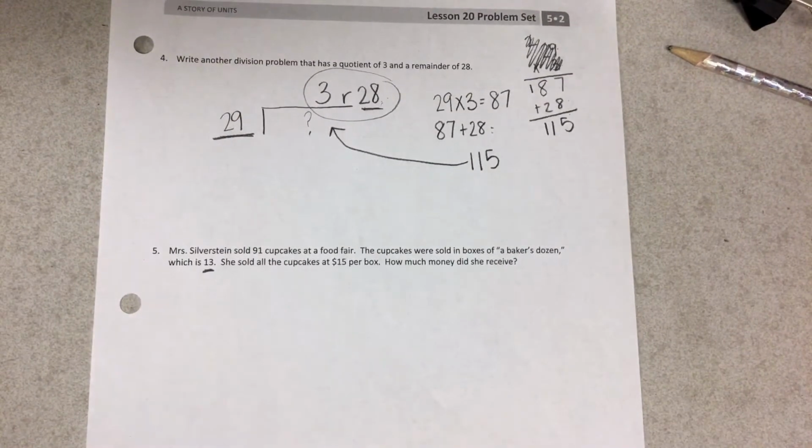Okay, so Mrs. Silverstein sold 91 cupcakes at a food fair. The cupcakes were sold in boxes of a baker's dozen, which is 13. She sold all the cupcakes at $15 per box. So I want to know how much money she received. The first thing I actually need to do is figure out how many boxes she has available to sell, and then I can figure out how much money she made.